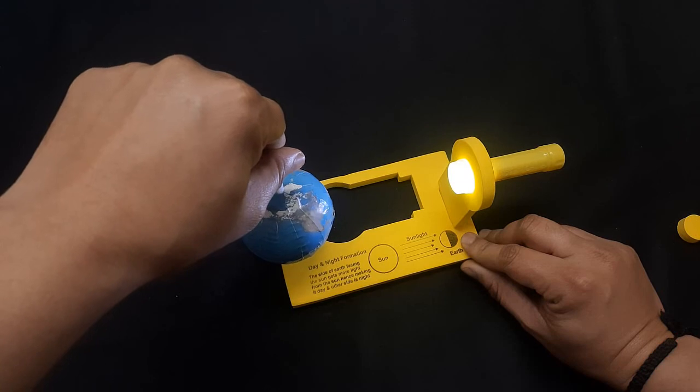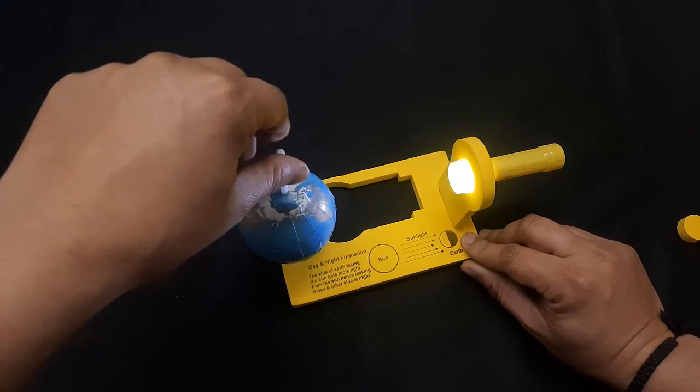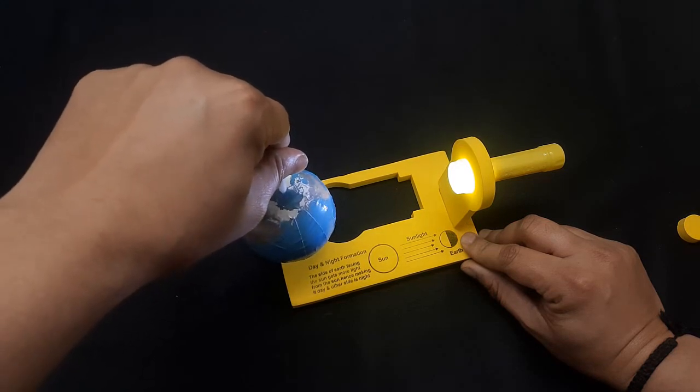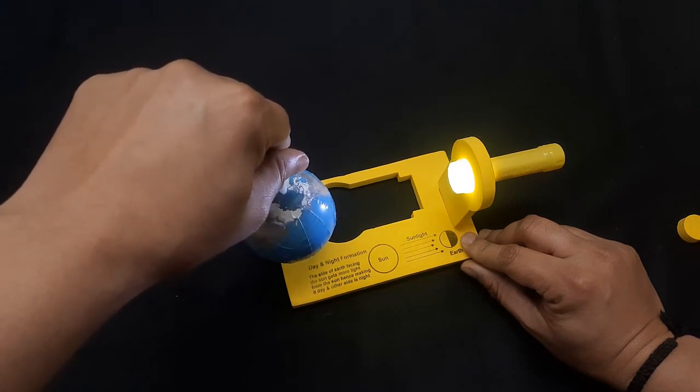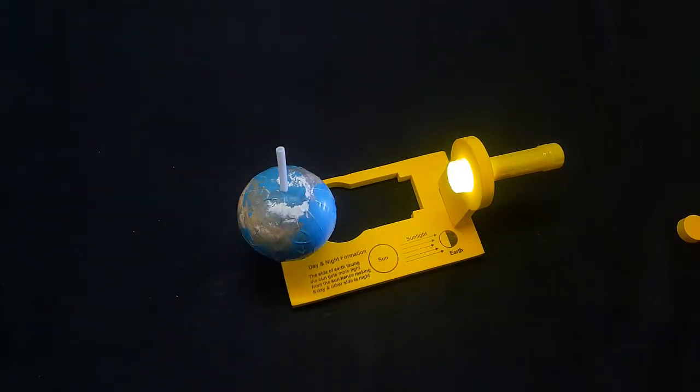So in this way you can learn the concept of day and night formation. Again, let me tell you, the side of the earth facing the sun gets more light from the sun, hence making it day, and the other side is night. In this way the day and night model of an earth is completed.